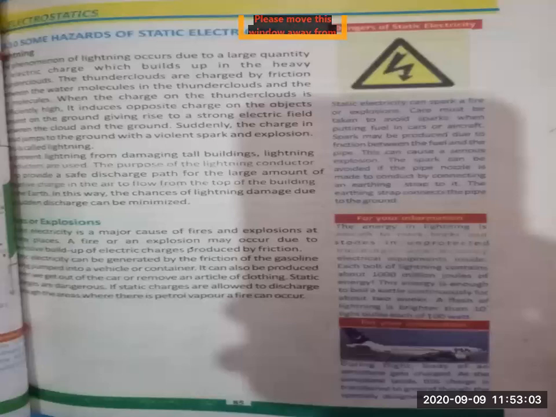So static electricity can also cause fires and explosions in some places. If there are lots of static charges produced by friction in the air, when they fall down in places such as a petrol pump, they can cause fire or explosions.